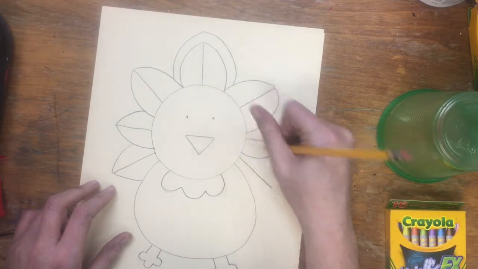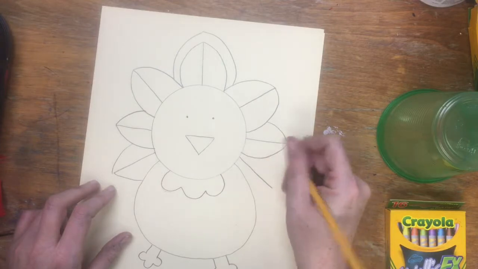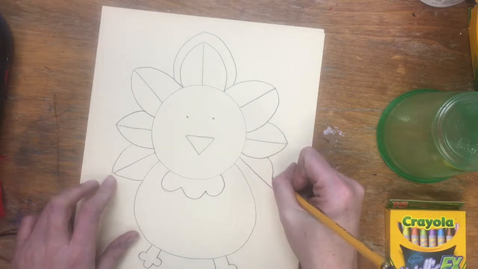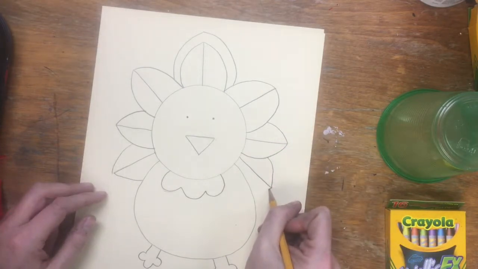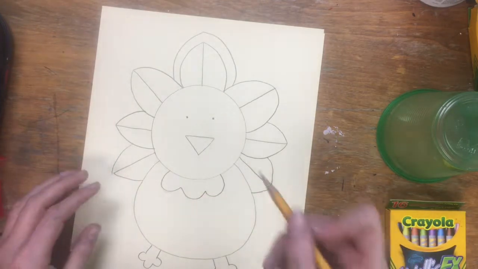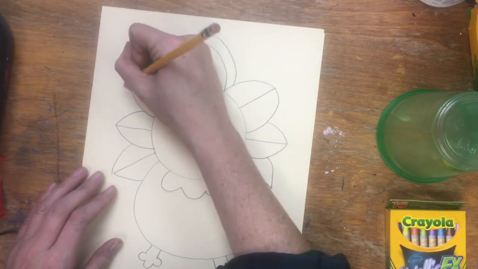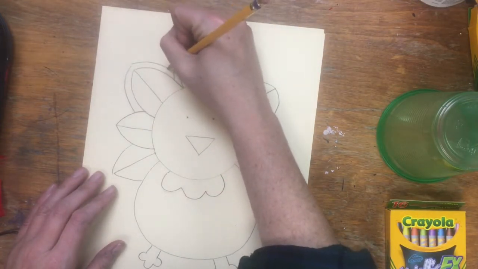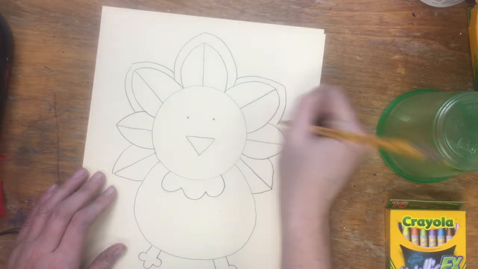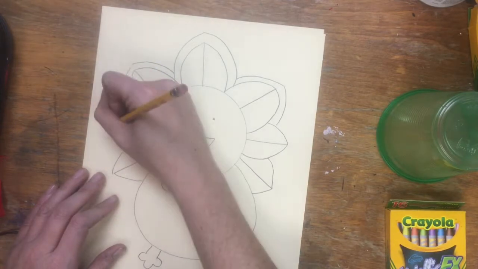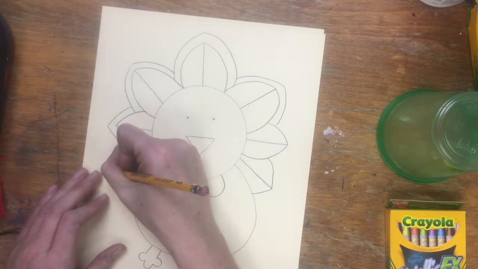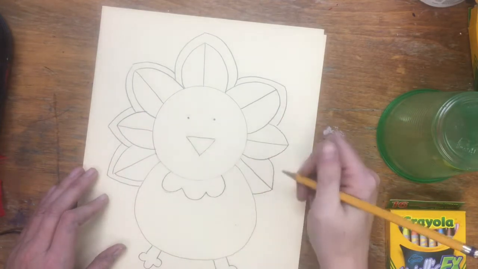Now, this is called overlapping. There's a feather behind this feather, but we don't want to draw through the feather. We want to start at the edge of the feather, connect it to this edge, and then connect it again and stop. There's a feather behind his body, but we don't want to show that. If you want to go around the feathers again with a line like this, you can. You don't have to do this. This is just to make my feathers look more full. Remember, I overlap. I don't go behind that line. I go touch the edge of it. Connect.